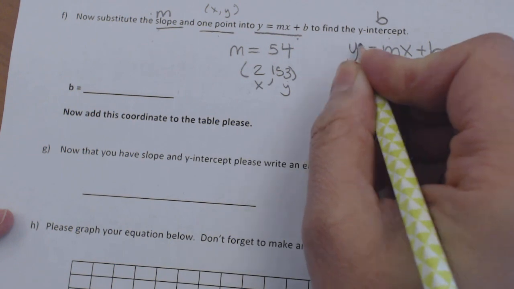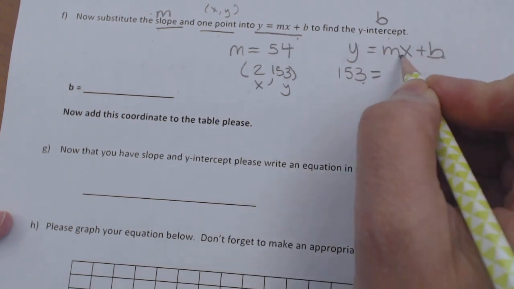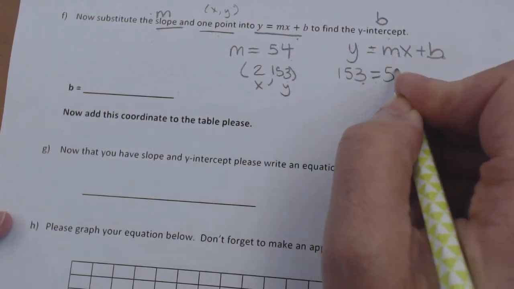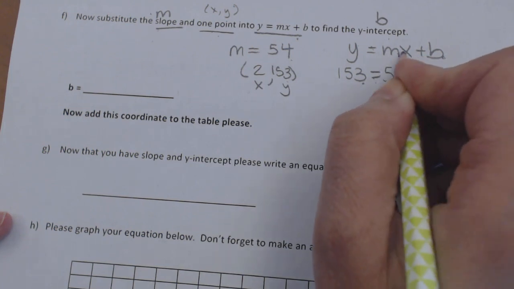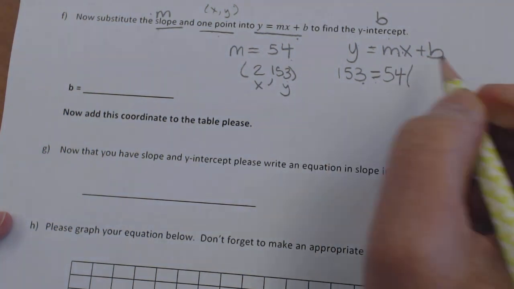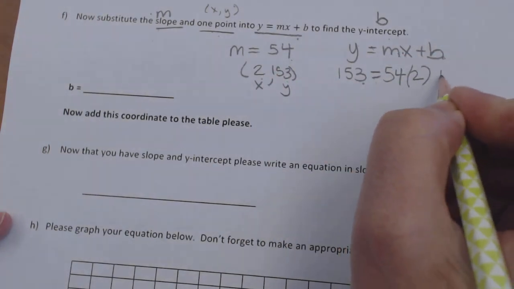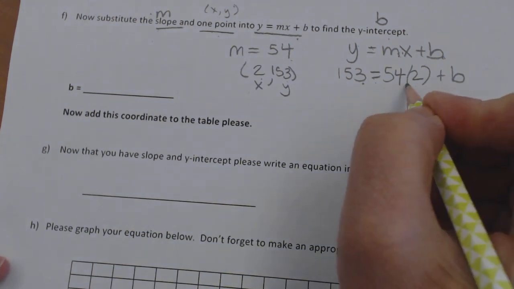Bring down your equal signs. See how I put the y and then underneath I put the value? Here's the equal sign. Underneath the m, I'm going to put the value of m, 54. Underneath the x, it is multiplication here. It's always multiplication. So underneath the x, I'm going to put the x value, which is 2, and then plus b. So next step, always multiply these two.